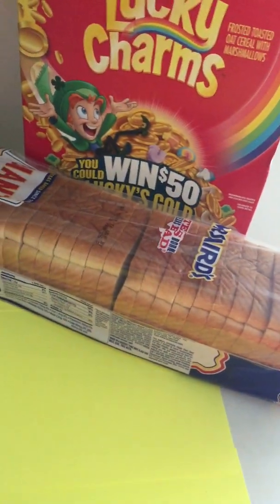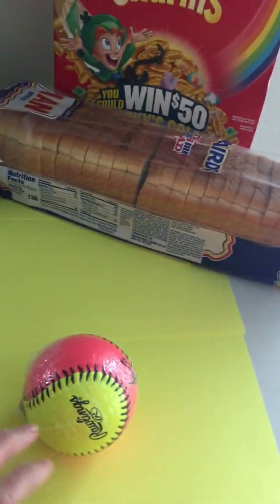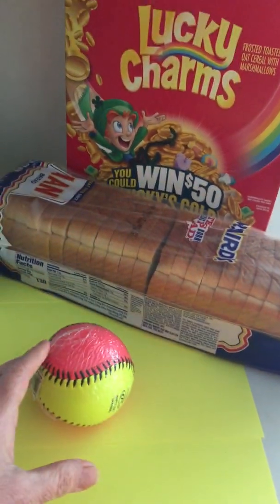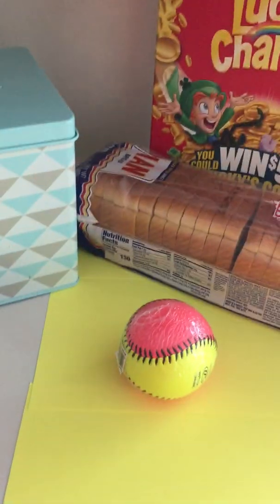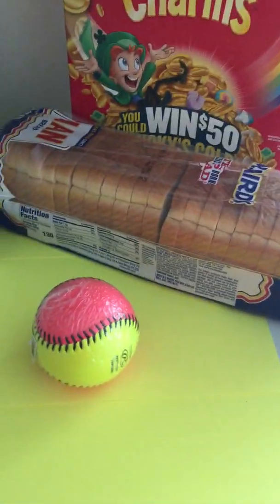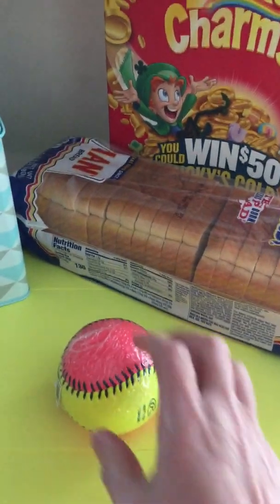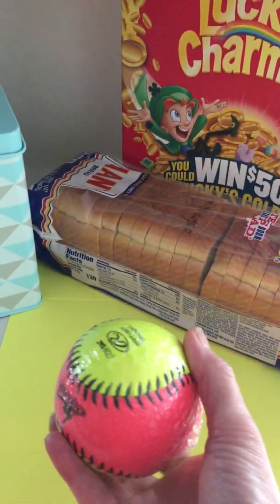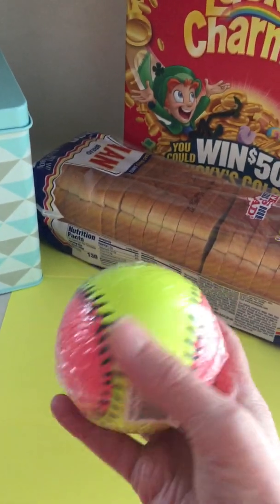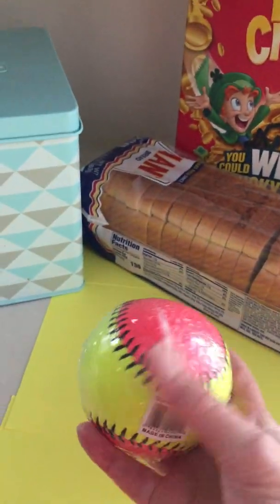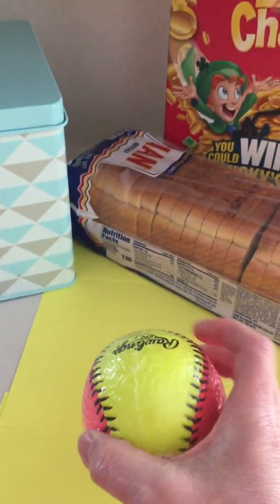And look at this ball that I found. What shape is this ball? Look how it matches the paper. I thought this paper was a great springy color. And then the ball has two of my favorite colors on it. Isn't that fun? So the ball is a sphere.